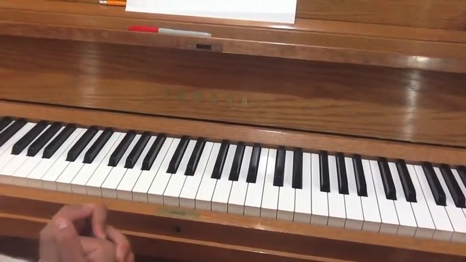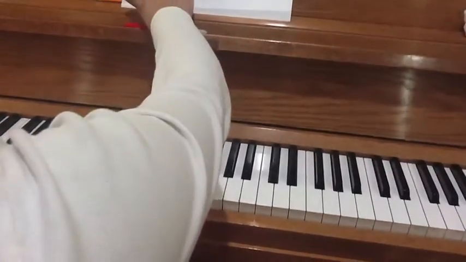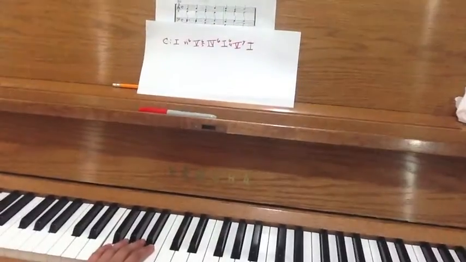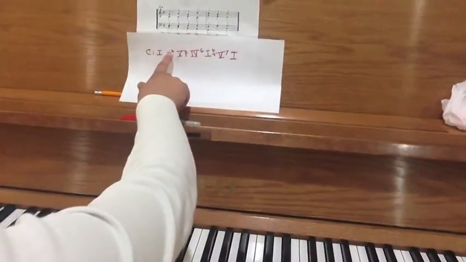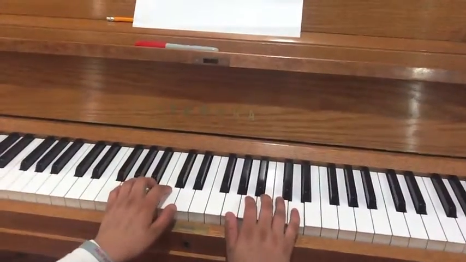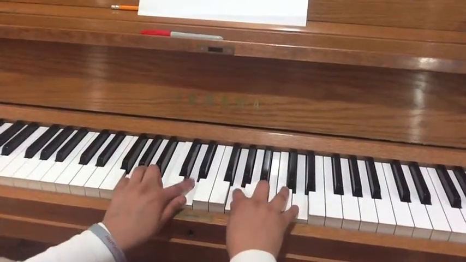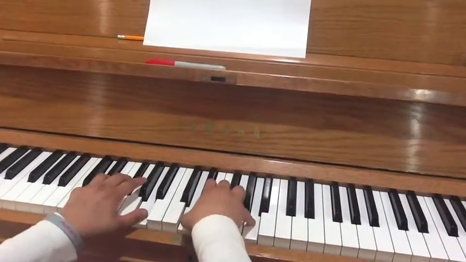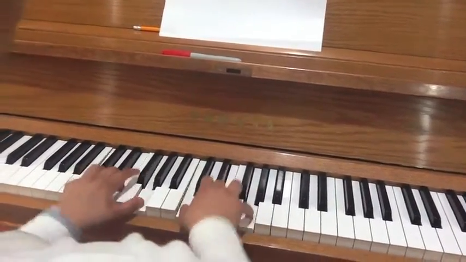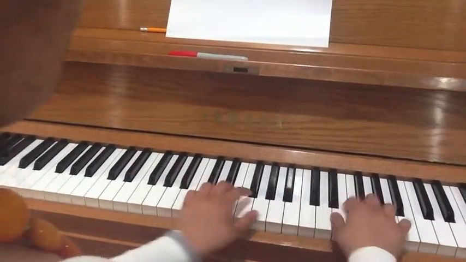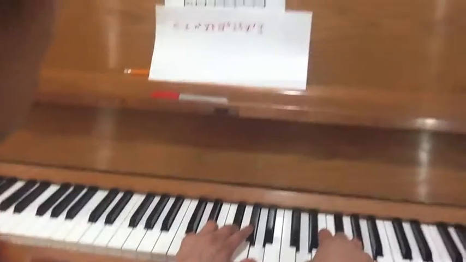So if we take those chords, knowing that the big numbers are major and the lowercase numbers are minor, we can transpose this into G major. So here we go. We have 1, 6, 5, 4, 1, 5, back to 1.